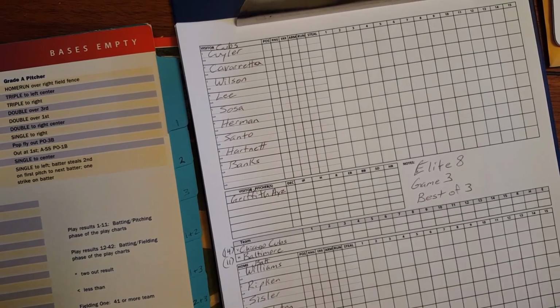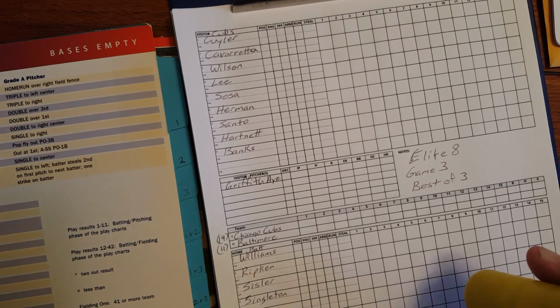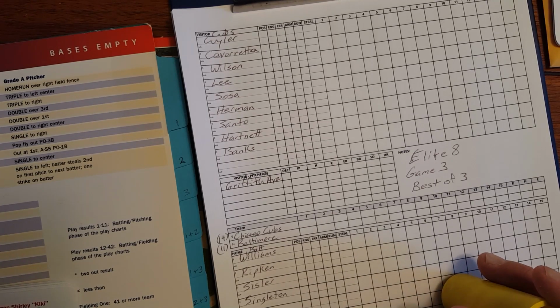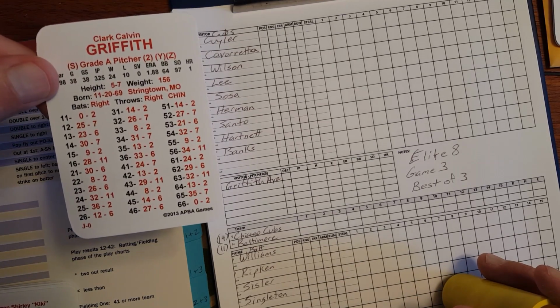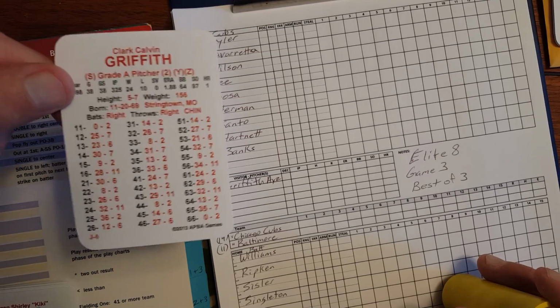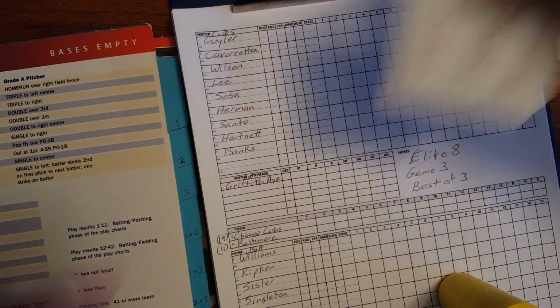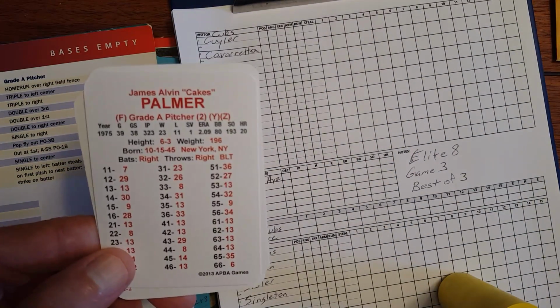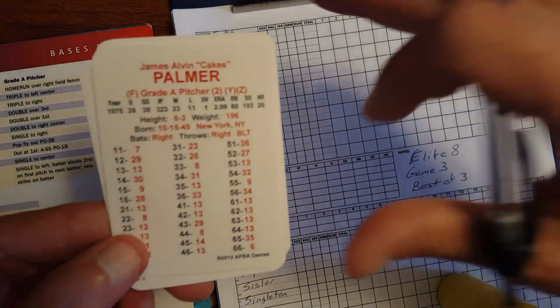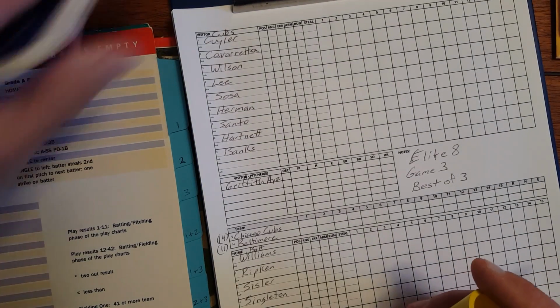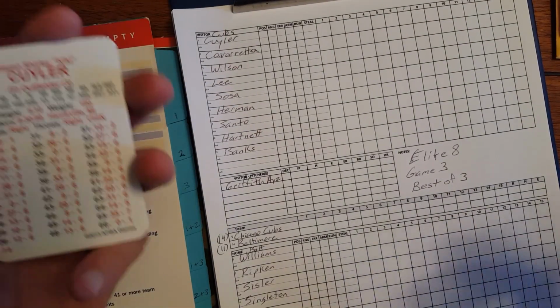All right, guys, here we go. Game 3, Cubs, Orioles. Orioles won the second game and forced a game 3. And on the mound for the Cubs, it will be Clark Griffith. He's an A with a Y and a Z. On the mound for the Orioles, it will be Jim Palmer. He's an A with a Y and a Z also. Same lineups. And we are ready to go.